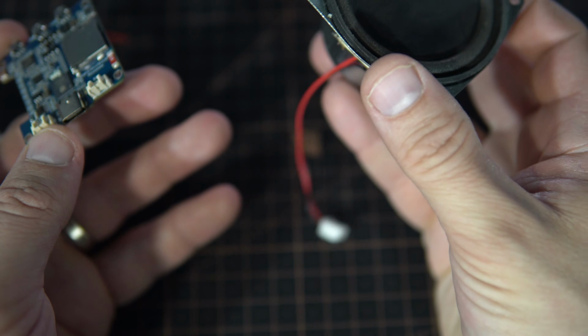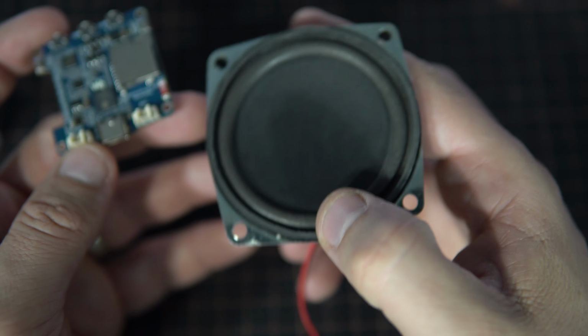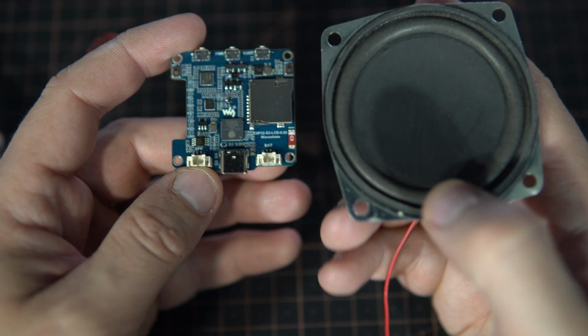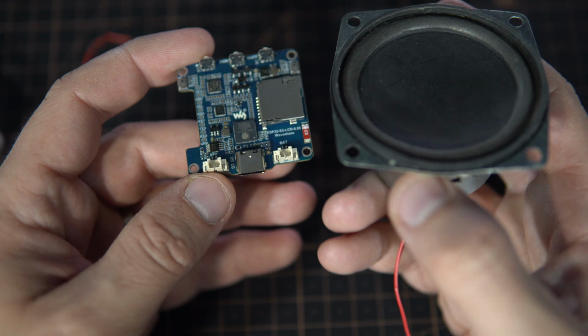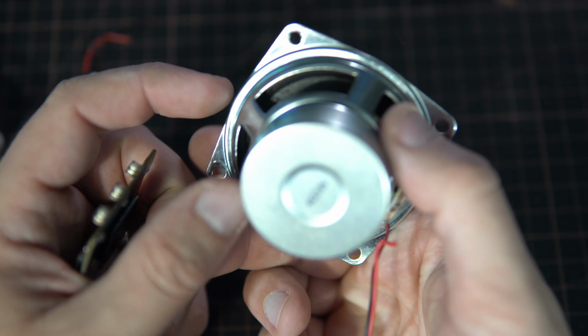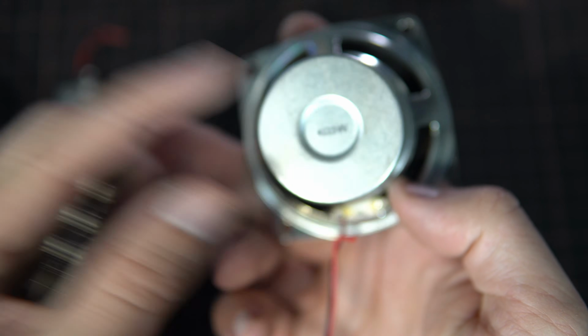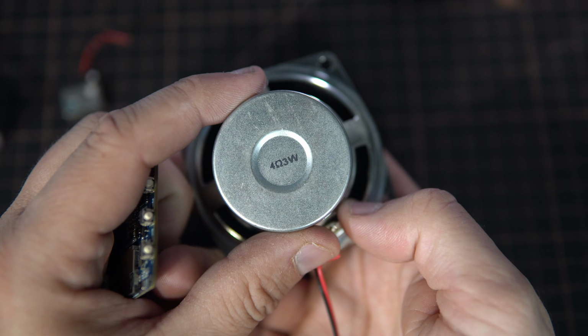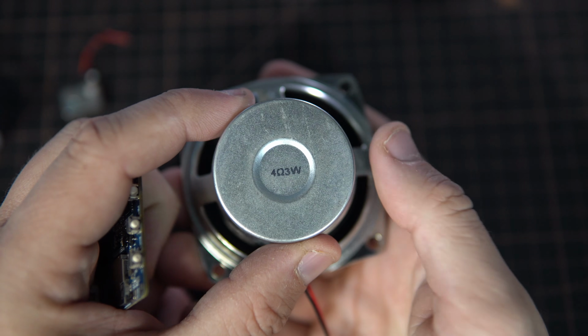This is a speaker from PC speakers, and it will sound even better because this board outputs 3 watts of power, and that is basically the same power you can get from regular PC speakers.